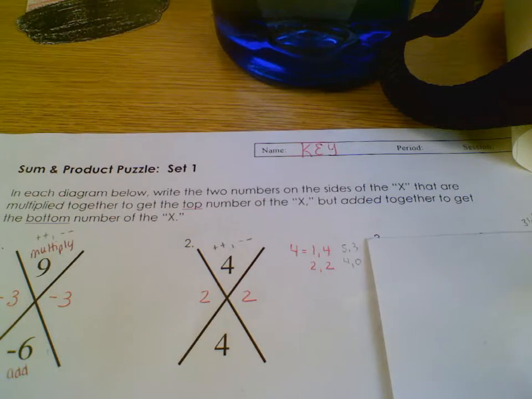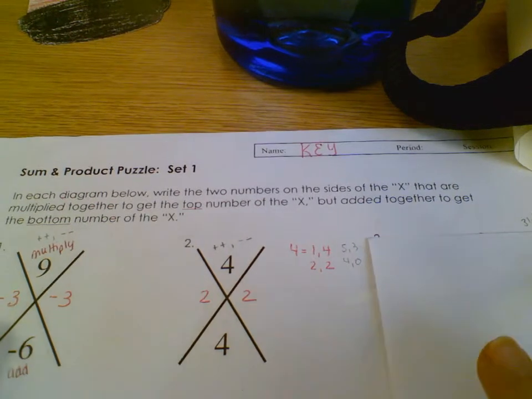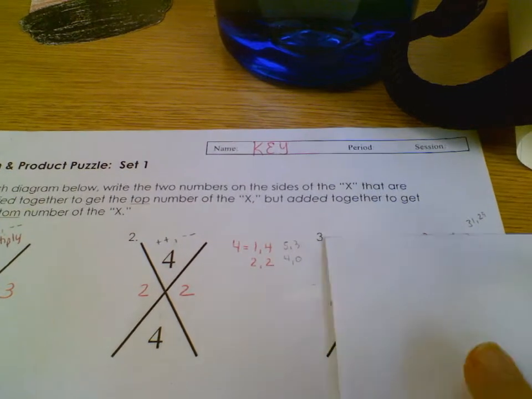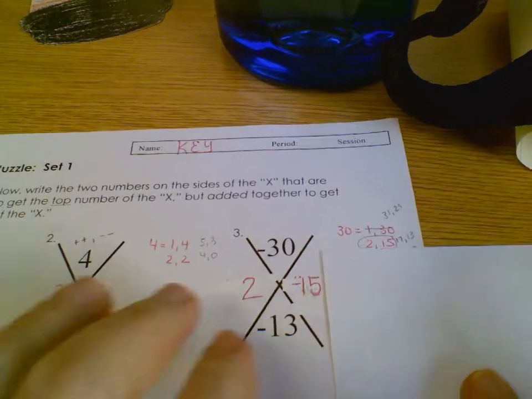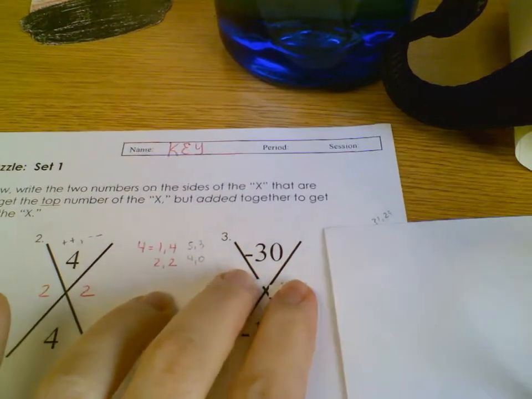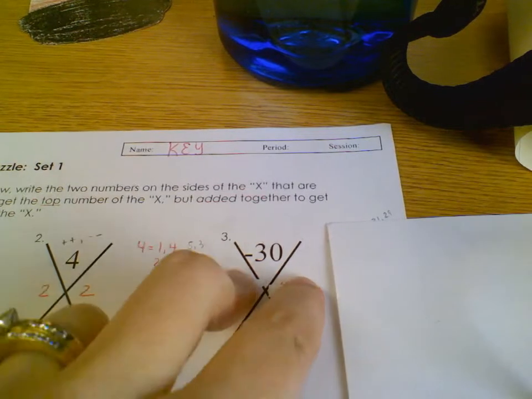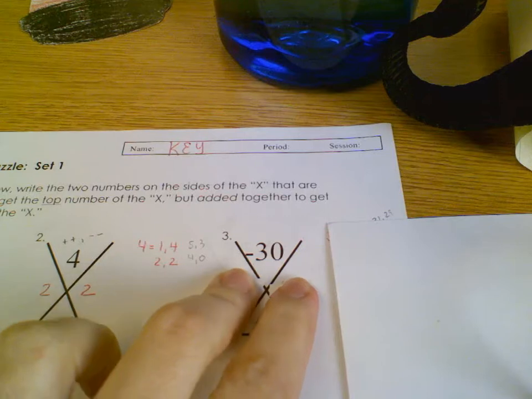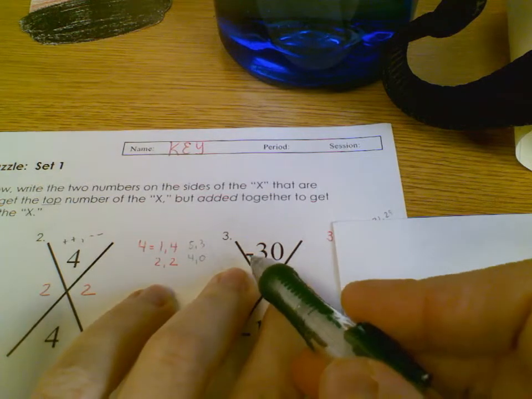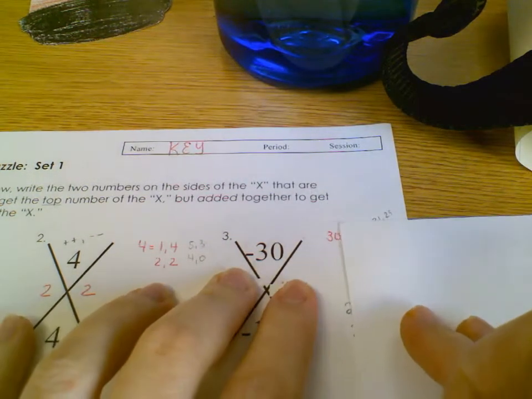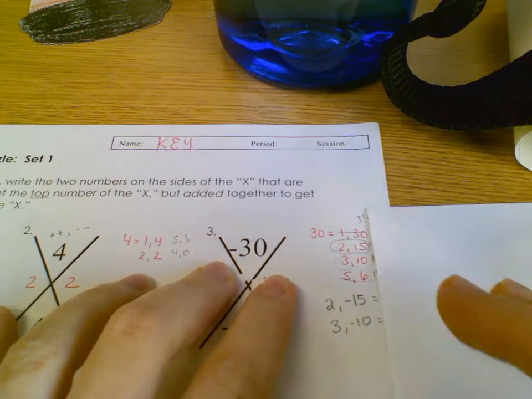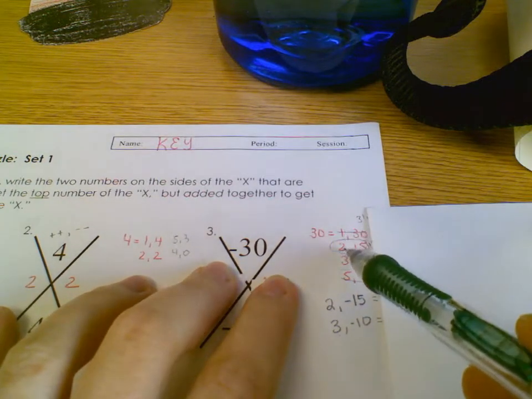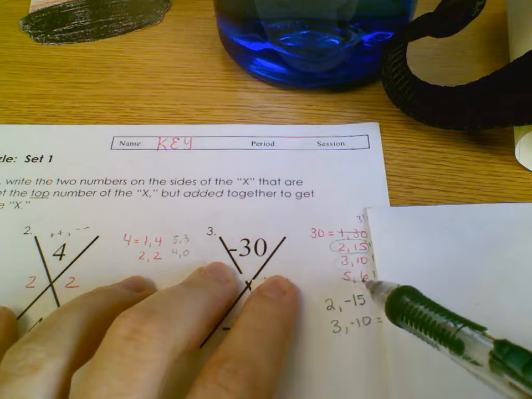Okay, let's look at one more and then I'll have you try one of them. Number 3, we have -30 on top and we have -13 on bottom. So I need all of the factors of 30. So ignore the sign for the time being, okay? So all my factors of 30, I have 1 and 30, 2 and 15, 3 and 10, 5 and 6.